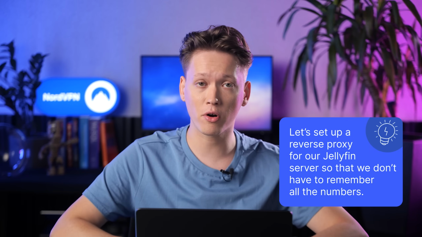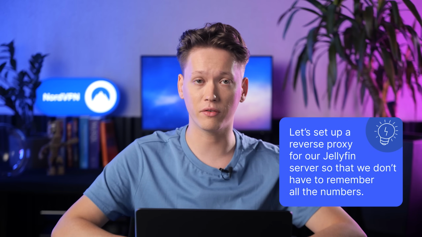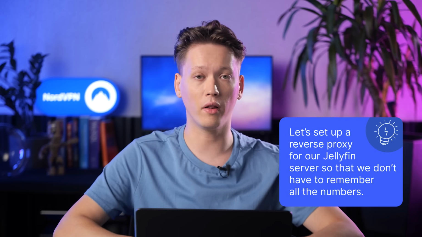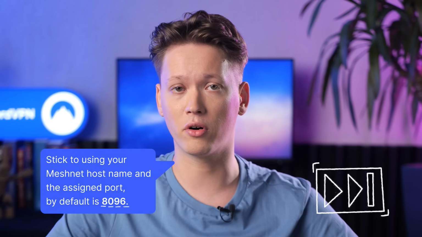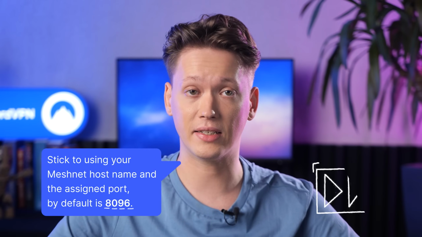We humans, as opposed to robots, AIs, and machines, find names more familiar than numbers. So let's set up a reverse proxy for our Jellyfin media server so that we don't have to remember all the numbers. This is an additional step, so if you don't feel like setting this up, you can skip it and just stick to using your Meshnet hostname and the assigned port, which by default is 8096.